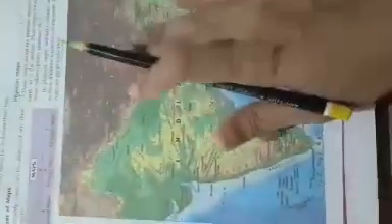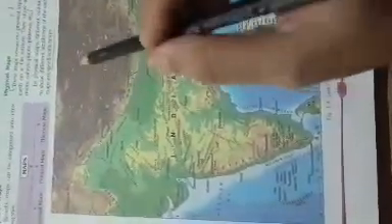So what is a physical map? First we will study what a physical map is. The map that you can see in your book, figure 1.4, is a physical map. It is the map that shows you the physical aspects of the earth, like mountains, plains, plateaus, deserts. These are the physical aspects of the earth, and the map that shows you the physical aspects is called a physical map.